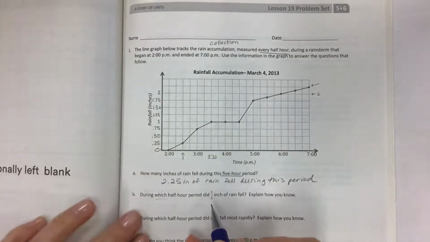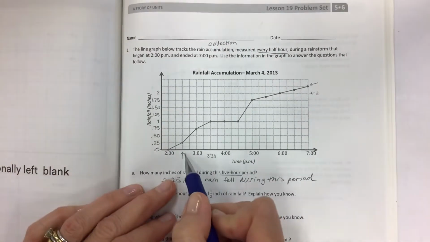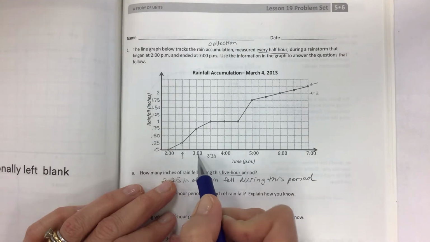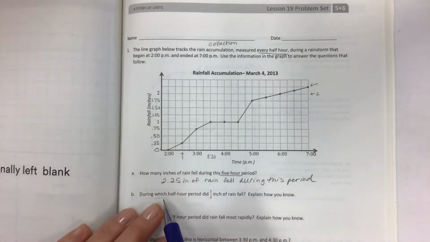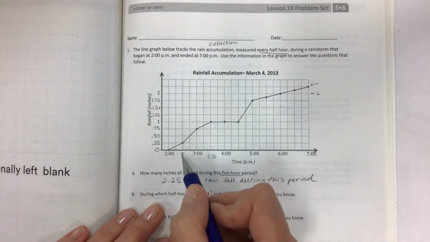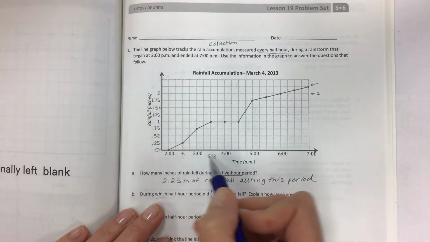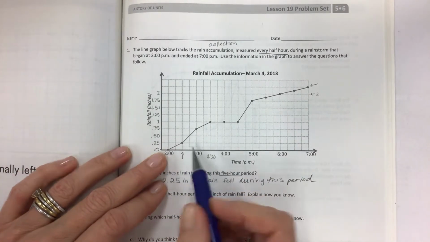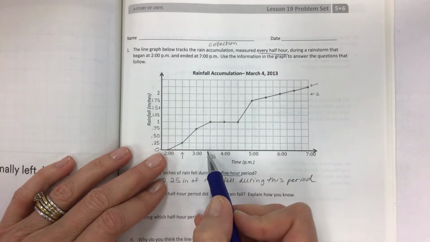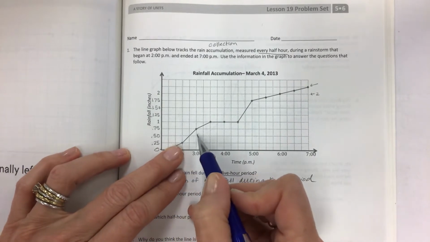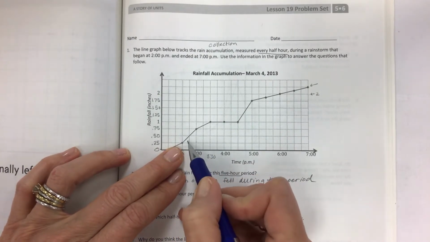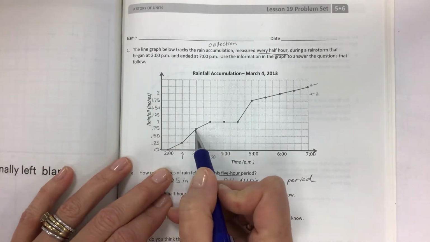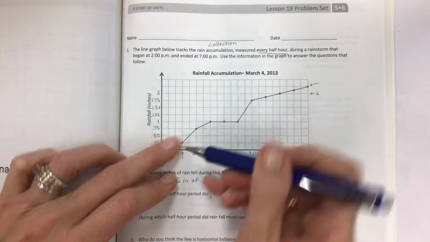Okay, so what is a half-hour period? A half-hour period is going to be 1, 2 going across. So now I need a change of 2 across and 2 up. And I look at this to find between the points, where does it go 2 across and 2 up at the same time? And right here at the beginning, it goes 2 across and 2 up on this graph. That means 30 minutes of time passed and a ½ inch of rain fell.